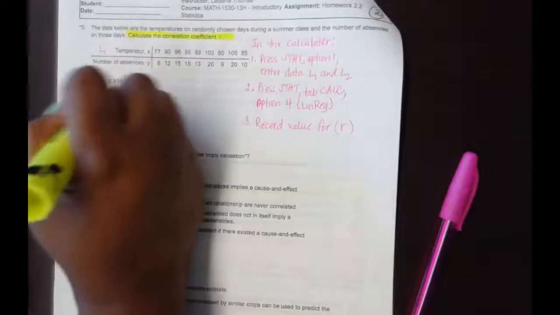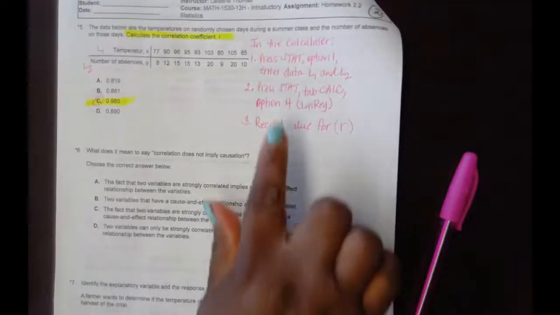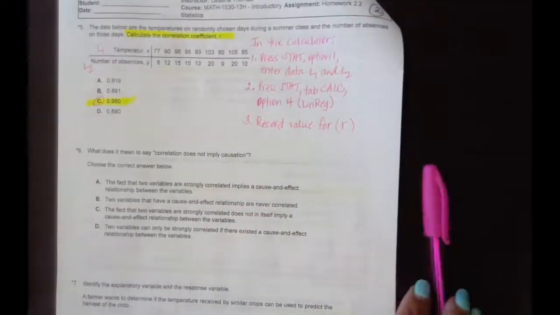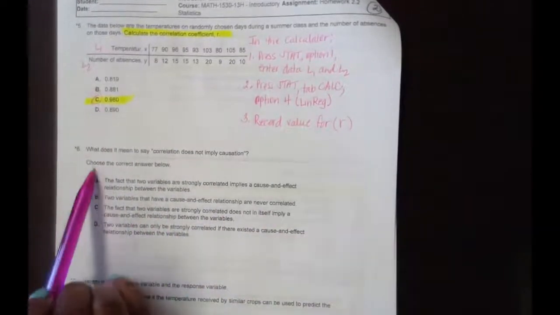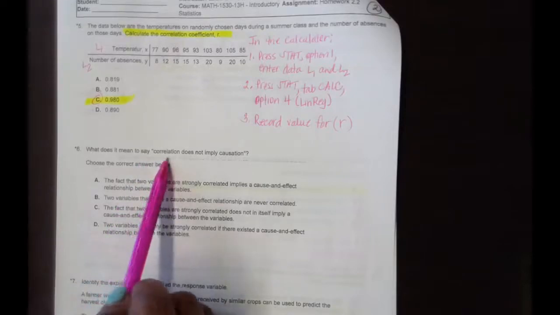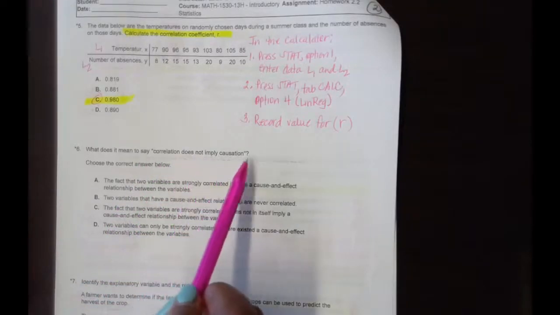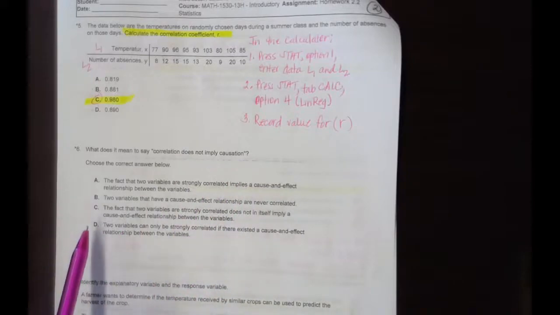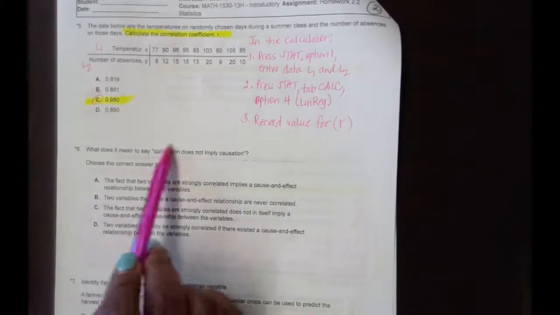Feel free to pause this to try it again on your own to make sure that you're comfortable with the keystrokes. Now, let's interpret what we have. Number 6 says, what does it mean to say correlation does not imply causation? Well, let's remember what the word correlation means.